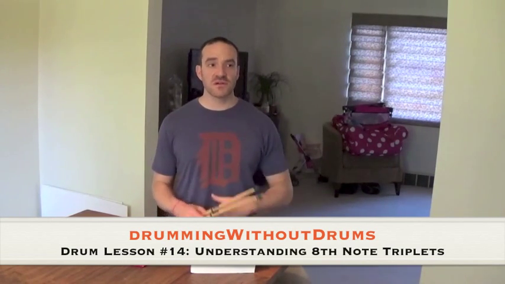Today we're going to cover another type of subdivision. That means another way to divide the quarter note. We already learned how to divide the quarter note into two pieces. Those are called eighth notes. We also learned how to divide the quarter note into four pieces. Those are 16th notes. Today we're going to learn about eighth note triplets. Those divide the quarter note into three pieces. So let's do a little recap first about how quarter notes relate to eighth notes and 16th notes.